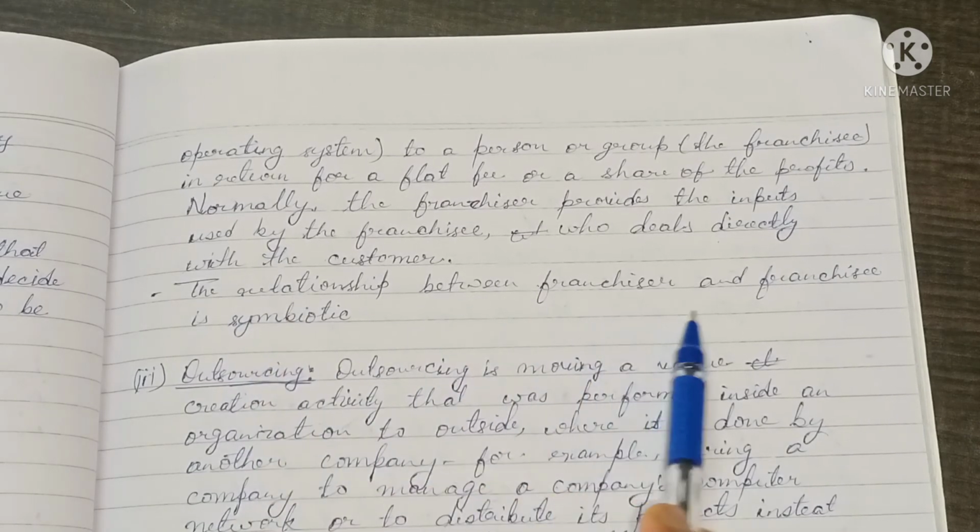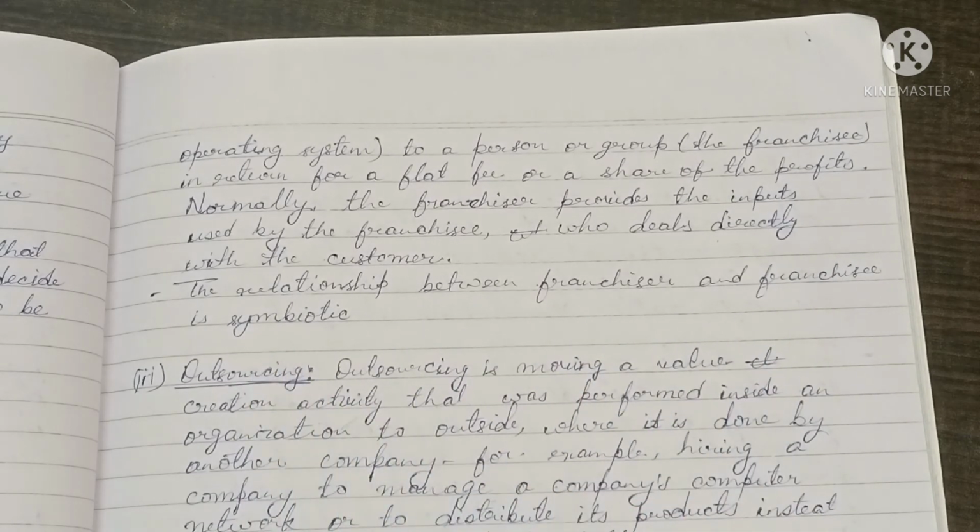The relationship between franchisor and franchisee is symbiotic, because if the franchisor is not willing to provide its resources, then the franchisee cannot do its business. As I've already explained, a symbiotic relation is one in which the output of one company or organization is the input of another company or organization.